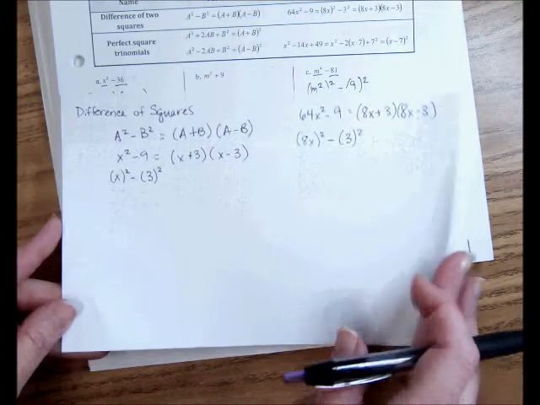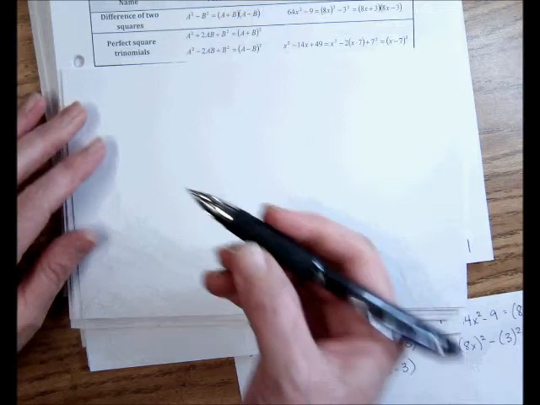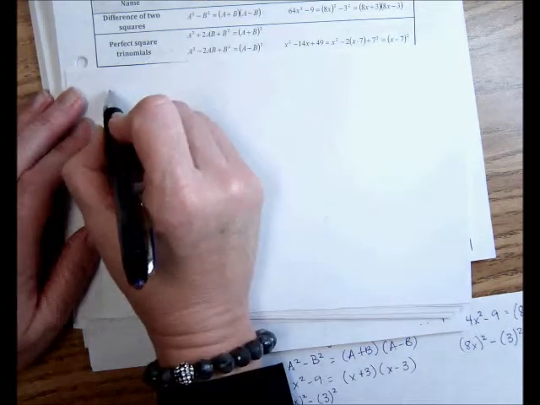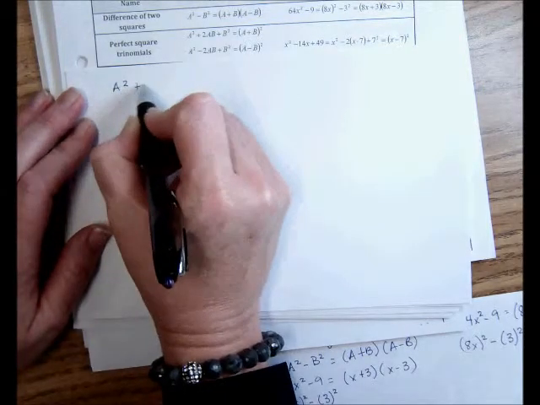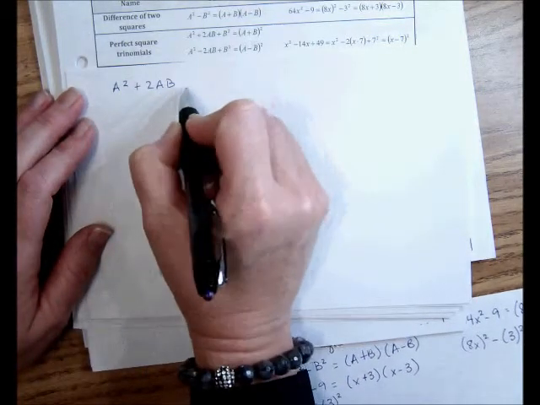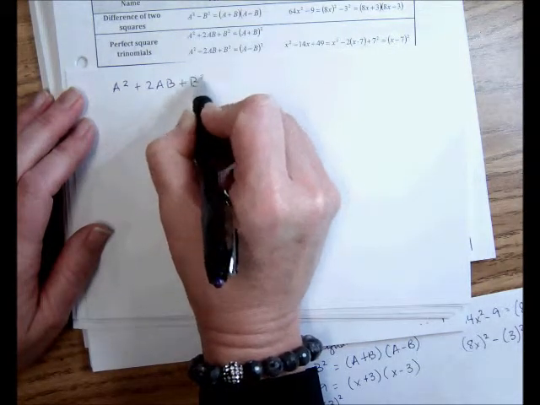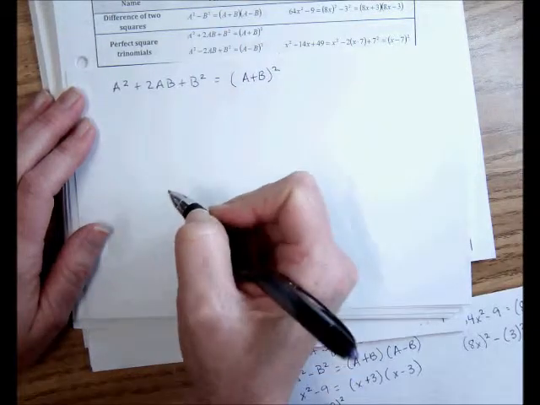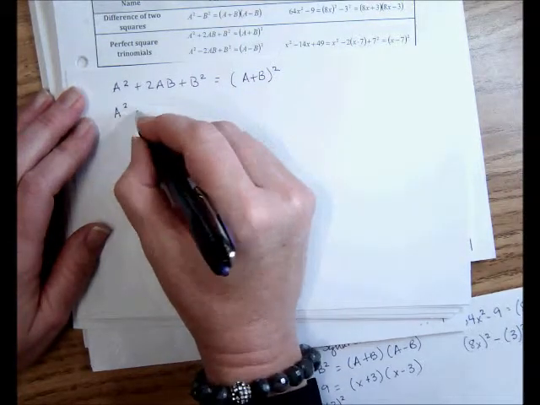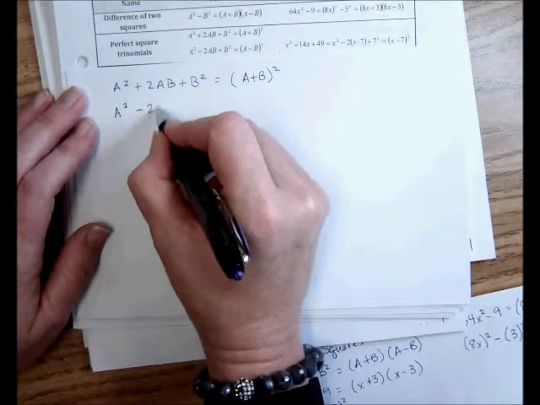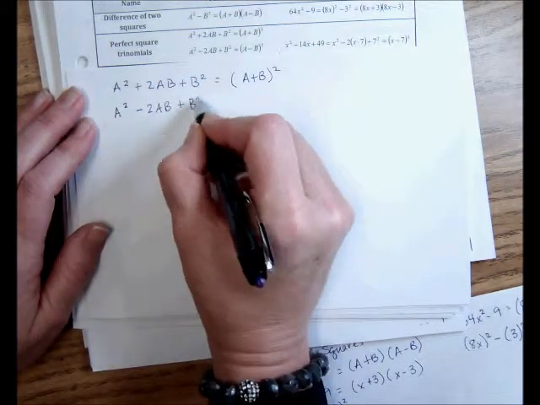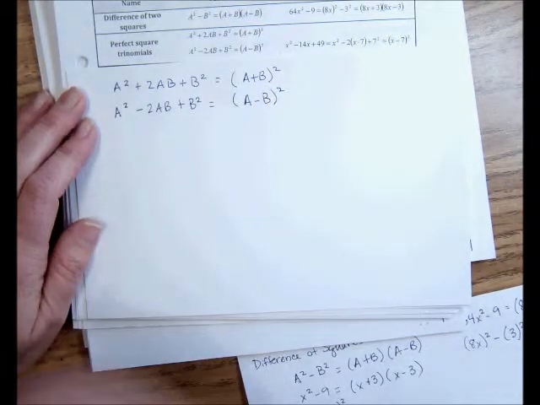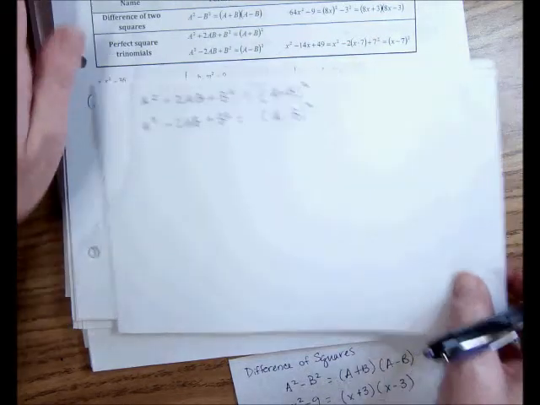The next situation is where you have perfect square trinomials. This means a trinomial that looks like a squared plus 2 times a times b, plus b squared, and this will factor to a plus b, squared. The same situation happens if I have a squared minus 2ab plus b squared, and that factors to a minus b, squared.